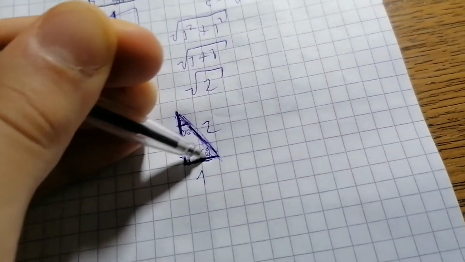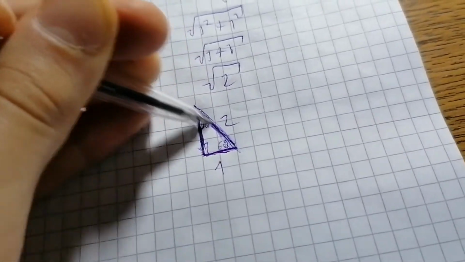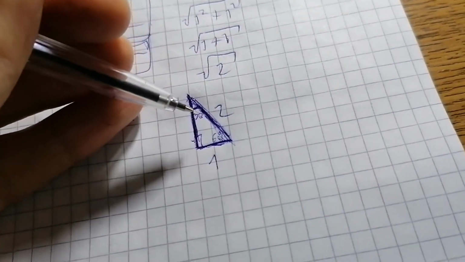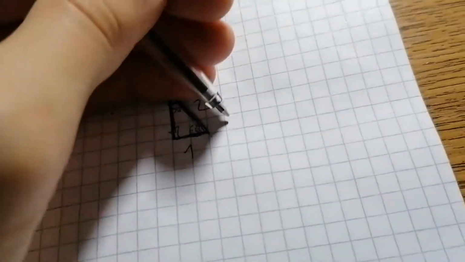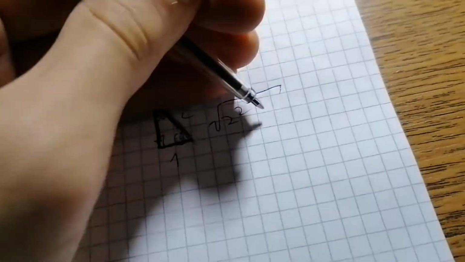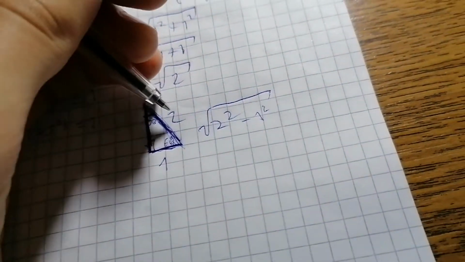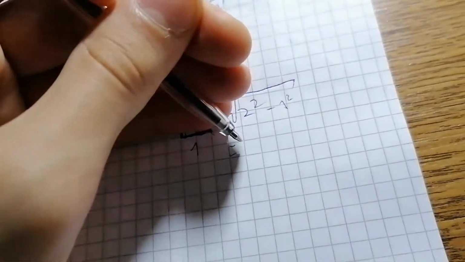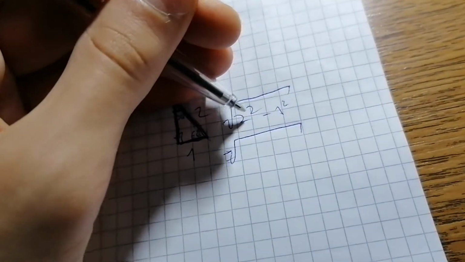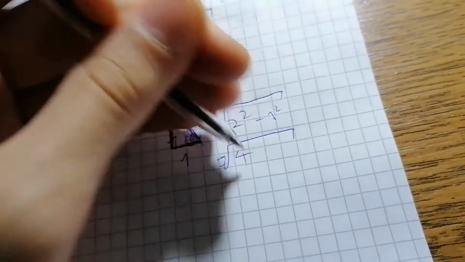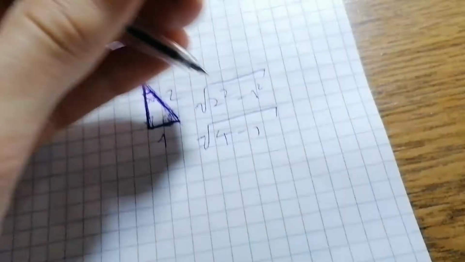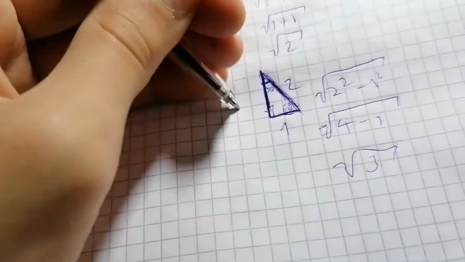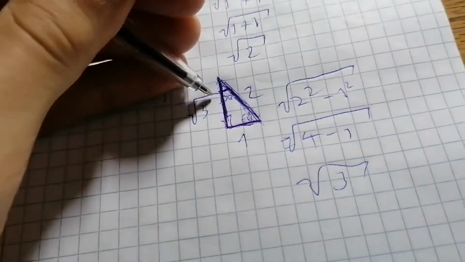We subtract the square of this from the square of this longer side. And this means that this is equal to the square root of 2 squared minus 1 squared. So 2 squared is 4, and 1 squared is 1. So 4 minus 1, and that's the square root of 3. So this side is the square root of 3.